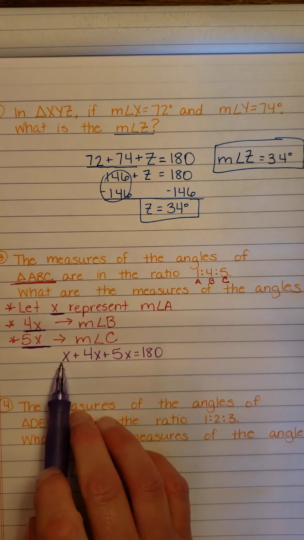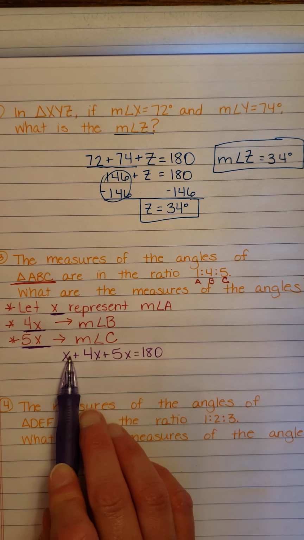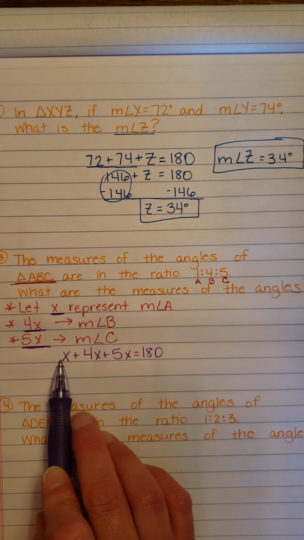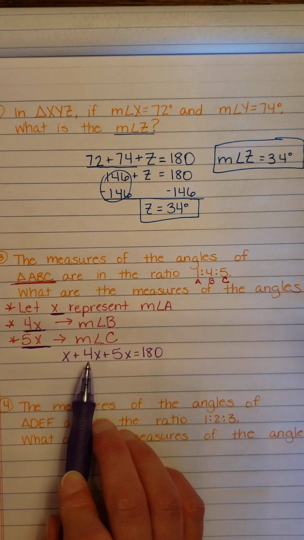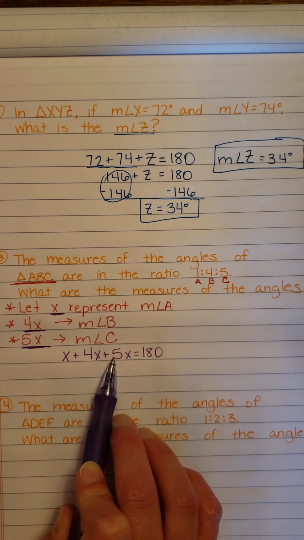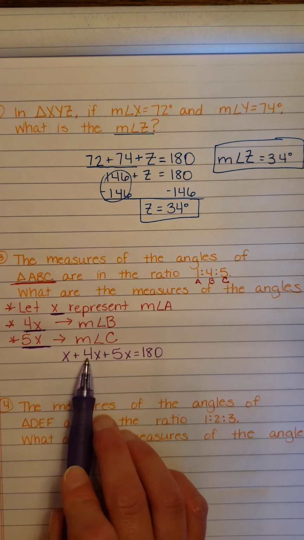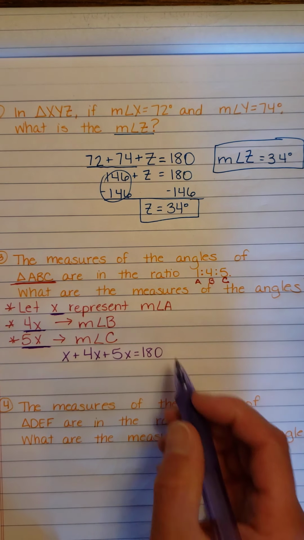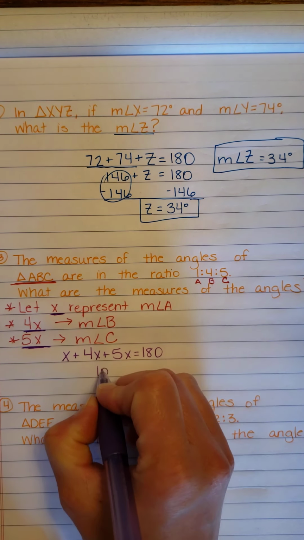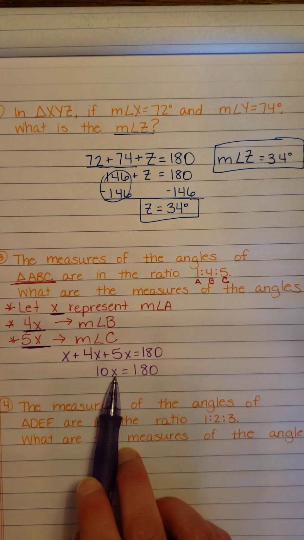You're going to combine your like terms. Remember, if you just have a variable, the coefficient on that variable is 1. So 1 plus 4 plus 5 is 10x, and that's going to be equal to 180.